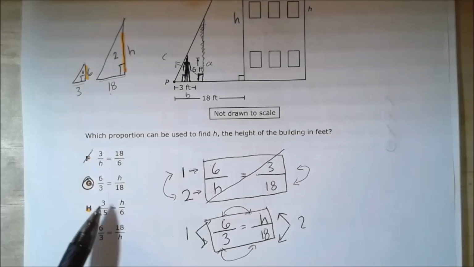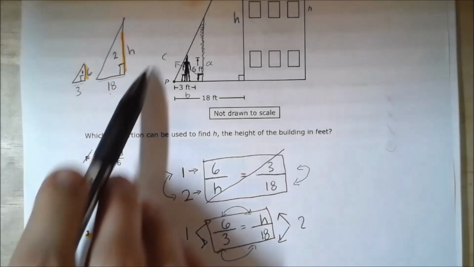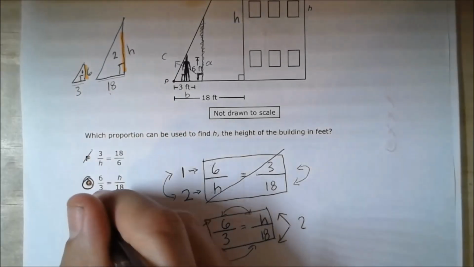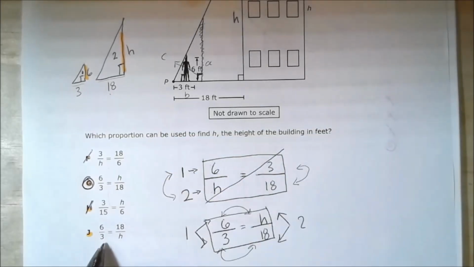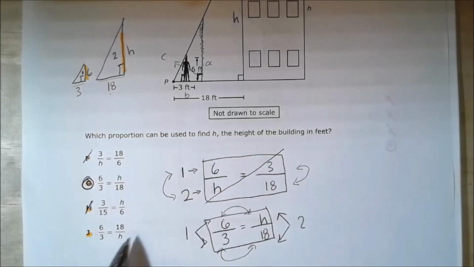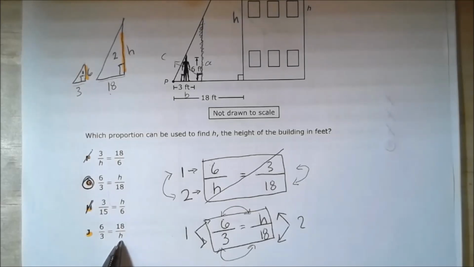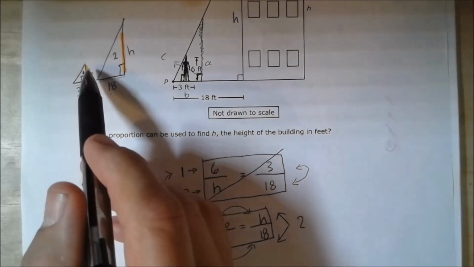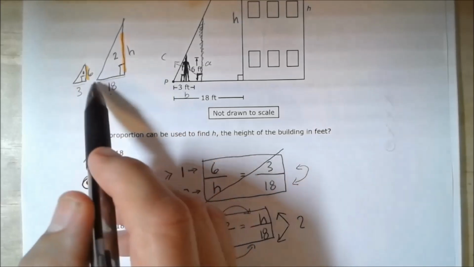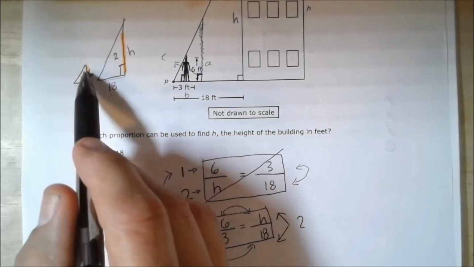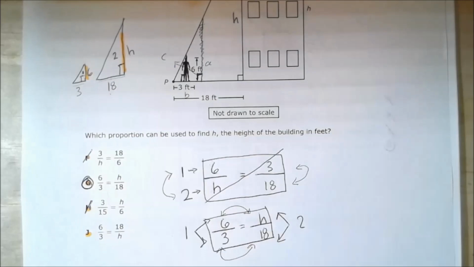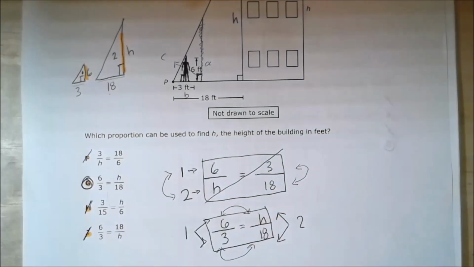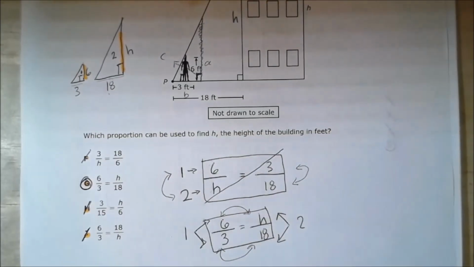H couldn't be it because look, it says 3 over 15. There's not even a 15 in here, so that's an impossibility. Then we have 6 over 3, which checks out, but notice we have 18 over h. So in that case, the parts don't correspond. You're saying 6 and 18 have a relationship if you set it up this way. 6 is the height of the triangle, 18 is the base. Those do not have a relationship because they are not the same part of the triangle. So it couldn't have been J. Go ahead and pause this video, and then move on to the next problem and see if you can do it on your own.